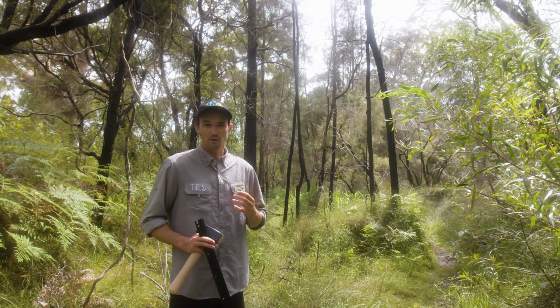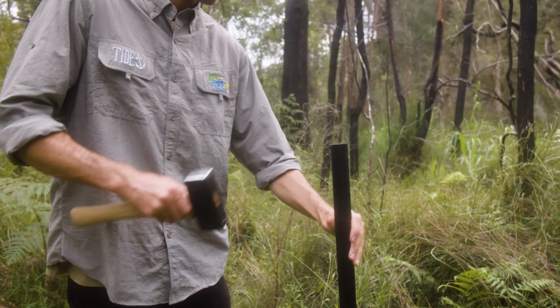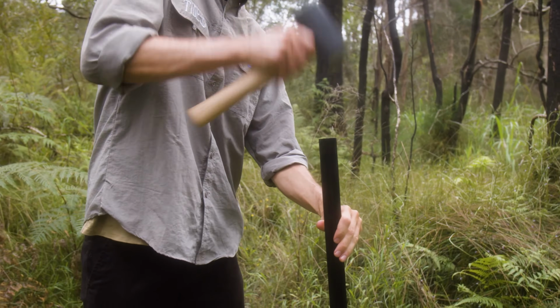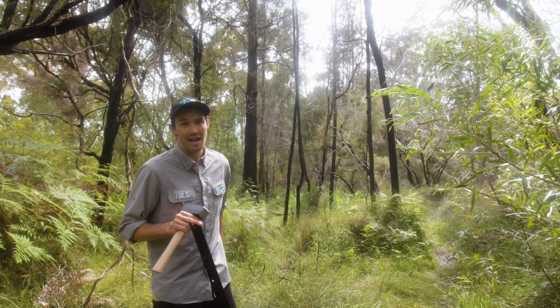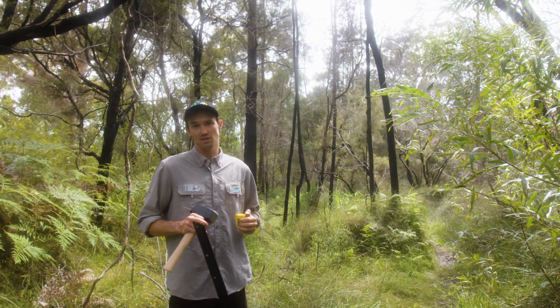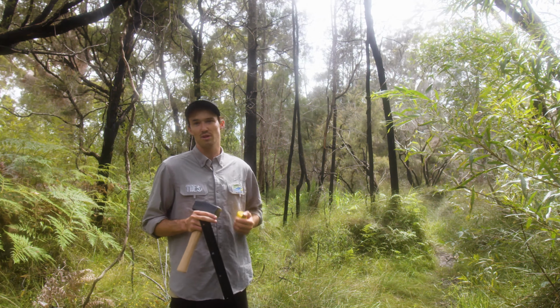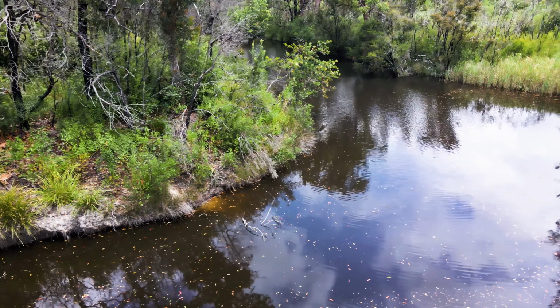So before you head off, you just want to remember to bring with you a star picket, which we'll actually use as our photo point marker, as well as a hammer to get that one into the ground. We're also going to need a tape measure and a phone just to take a high quality image, as well as a GPS and a compass, but again, for that you can just use an app on your phone.